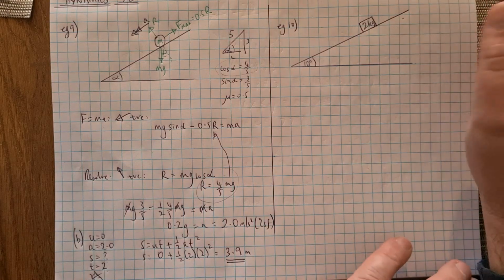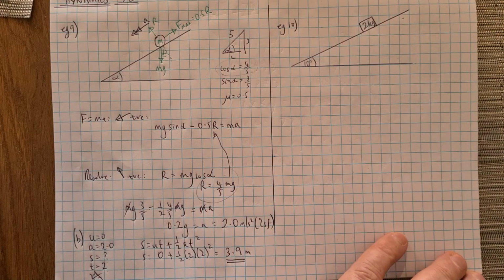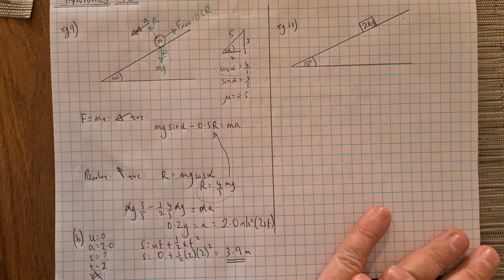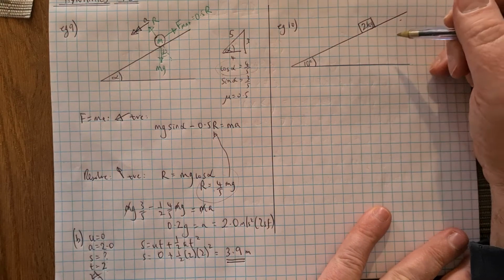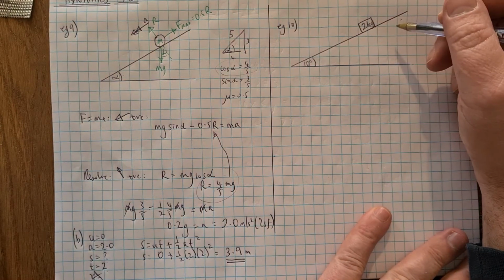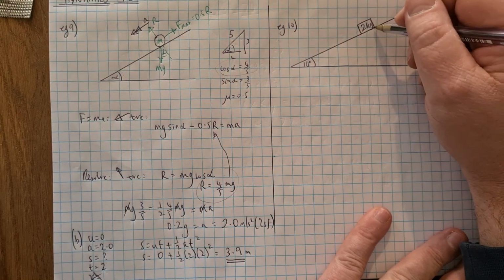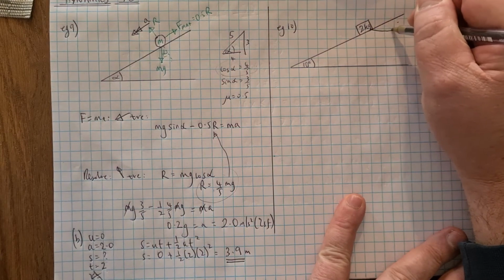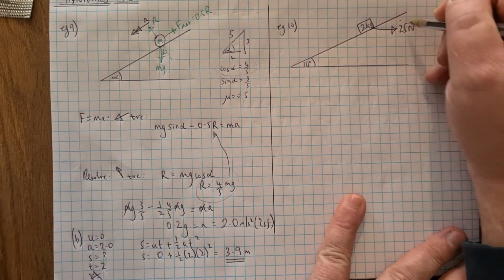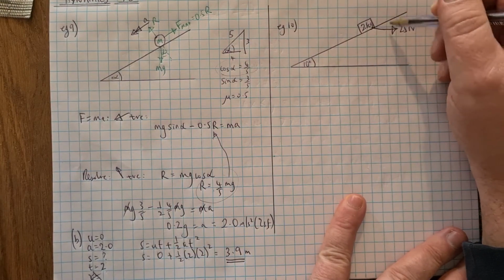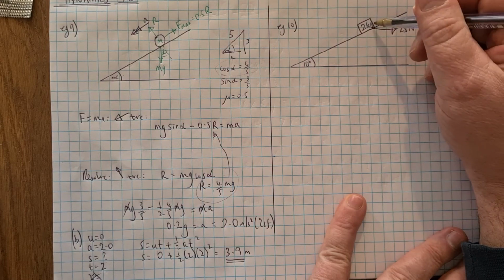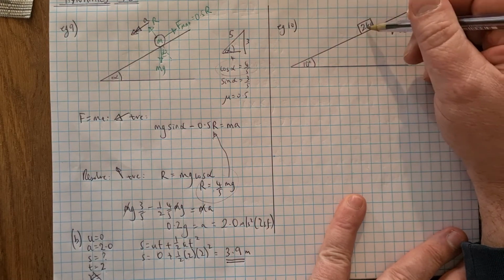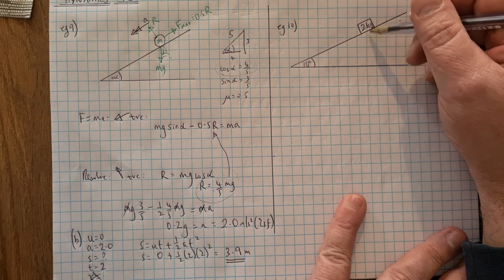Moving on to example 10 now. This is the one where we have a mass of 2 kilograms pushed up a rough plane by a horizontal force of magnitude 25 newtons. So this is quite a common exam style question. It tests because this horizontal force is going to provide a component in the direction of motion as well as at right angles to the motion.